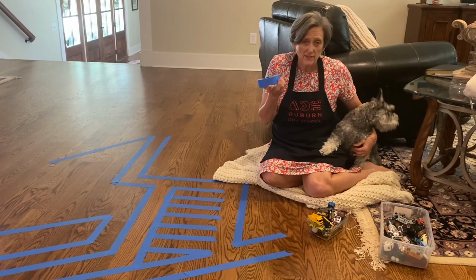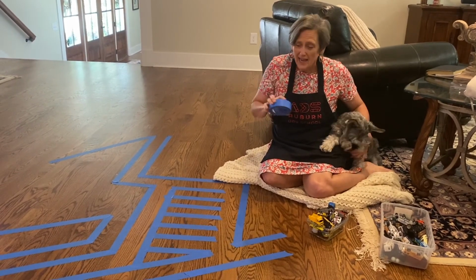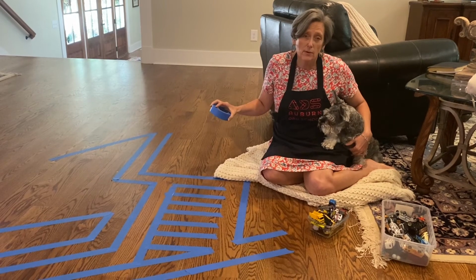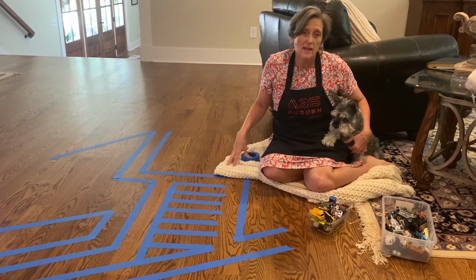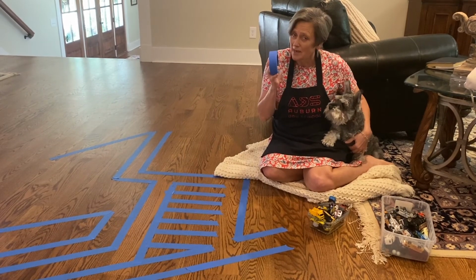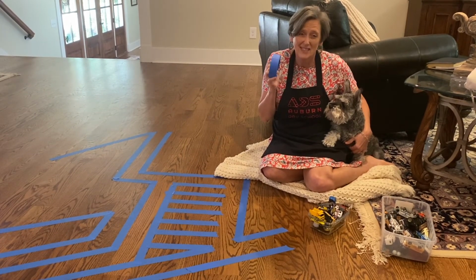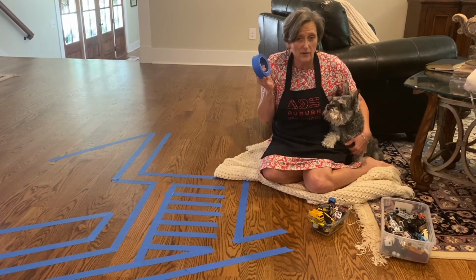You'll need a roll of tape, and I used painter's tape, and a place in your house where you can put tape down on the floor. So you might choose hard floor or carpet. If you use carpet, don't leave the tape down for a long time because it could leave sticky on the carpet. I know that, I've done that.